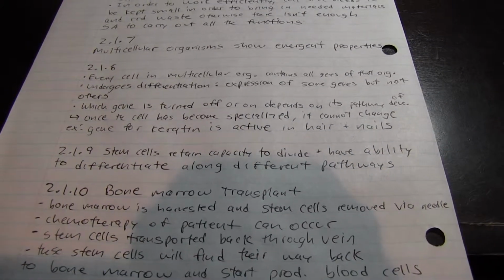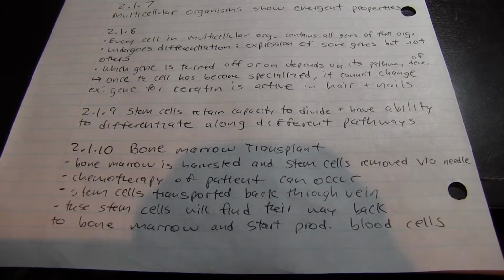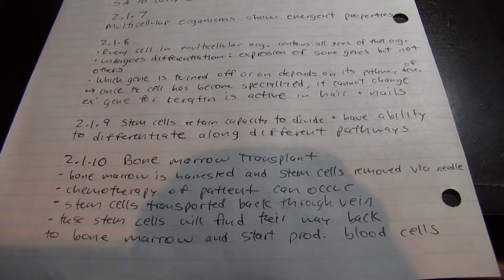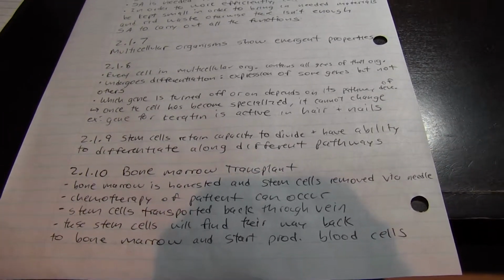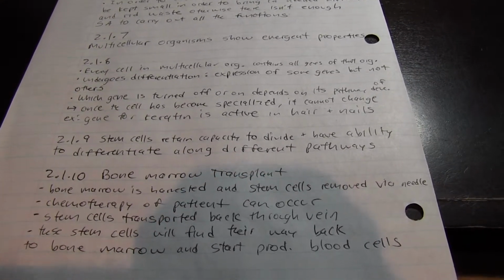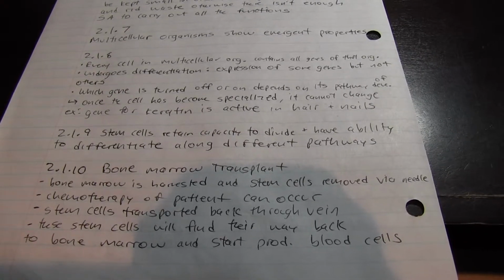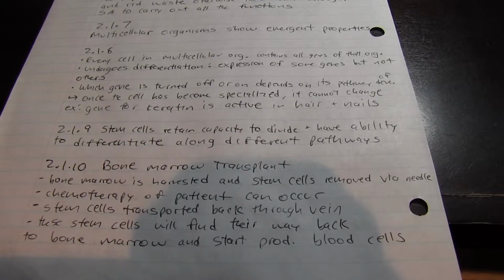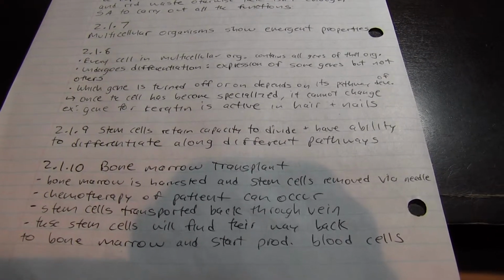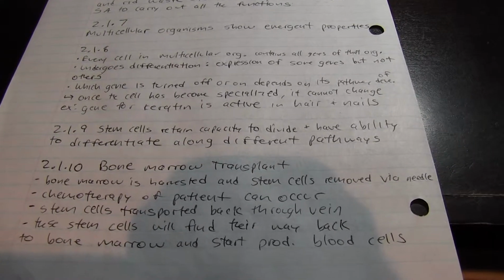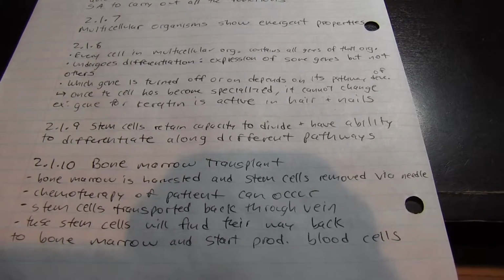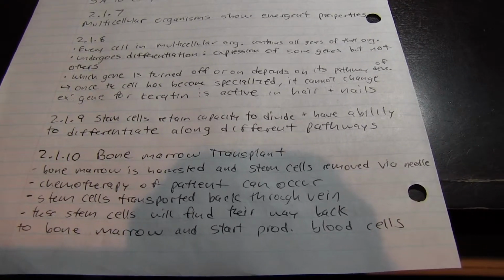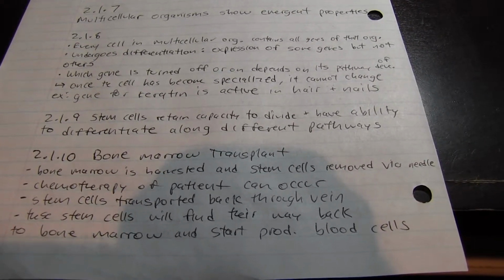2.1.9 is just a state question, and then 2.1.10 is basically give an example of stem cells. Stem cells are basically undifferentiated cells, so they haven't been specialized yet. For instance, if you have Alzheimer's and you've lost neurons, they're trying to get stem cells to differentiate into neurons so that they can compensate for the lost neurons. But a much easier example is simply a bone marrow transplant.